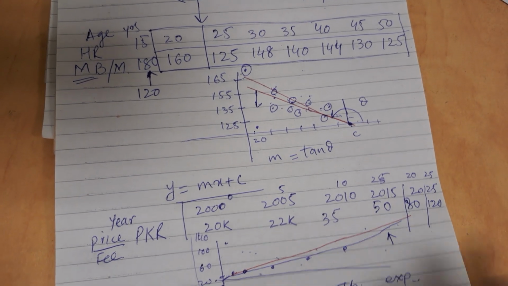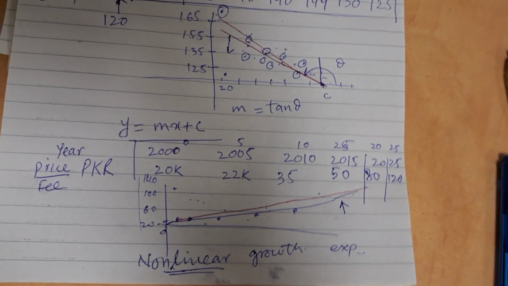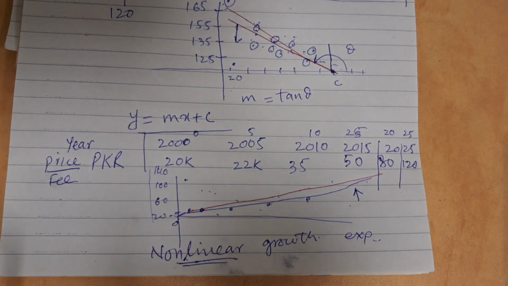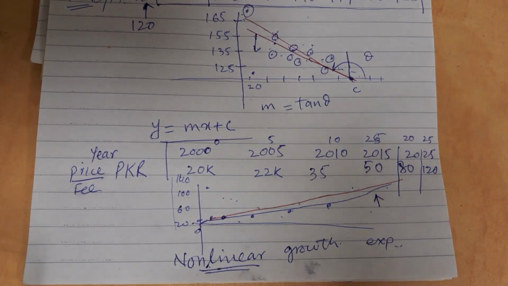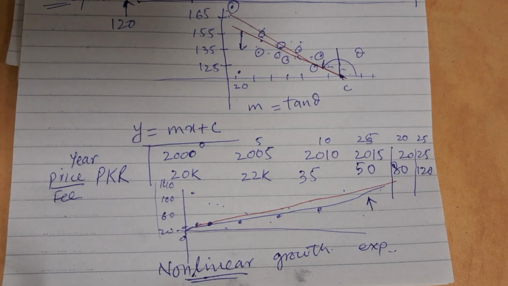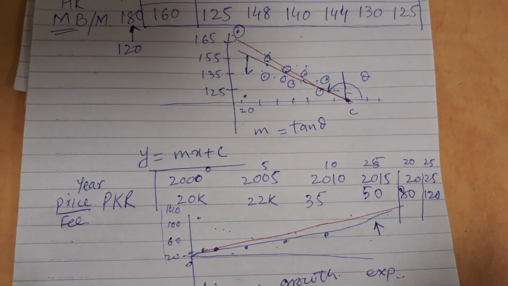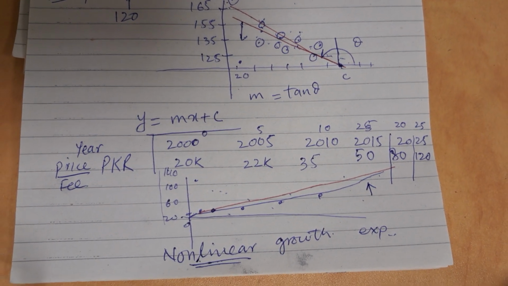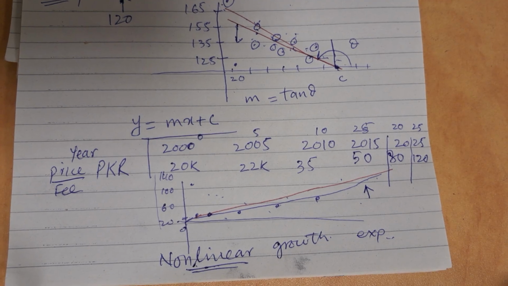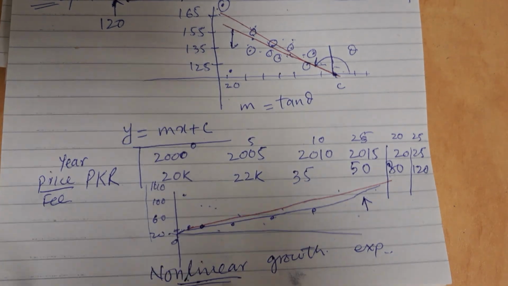In that case, we would need to extrapolate and need to understand that this is not always a linear growth. It can be, for example, for bacteria, the growth is not linear. It does not follow linear growth, but for the decay rate of isotopes of radioactive material, it follows a certain trend.